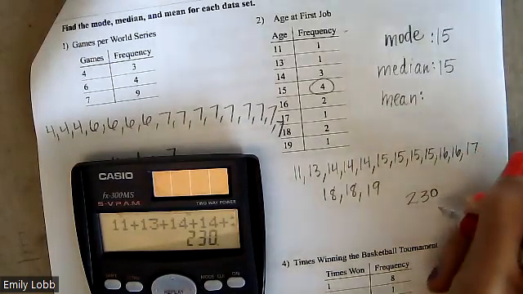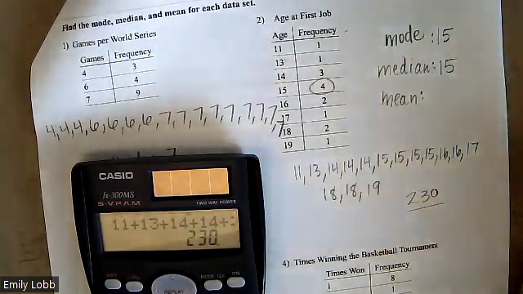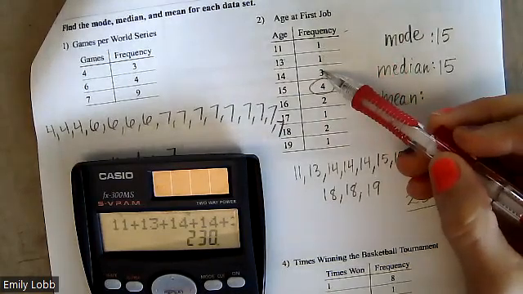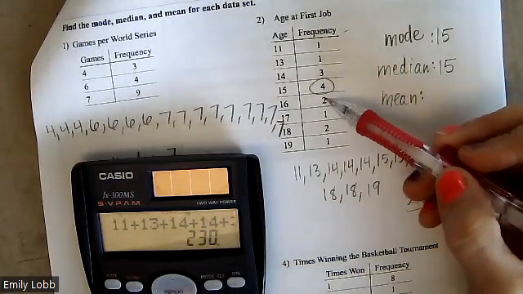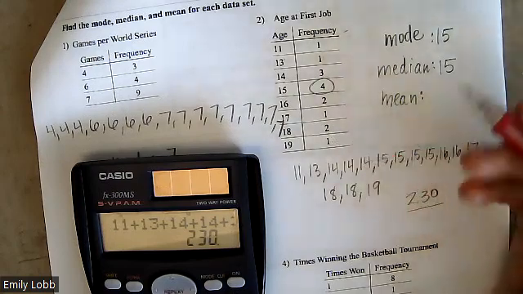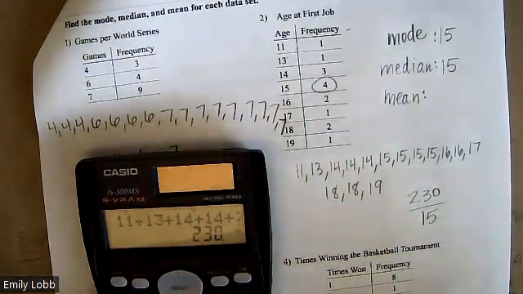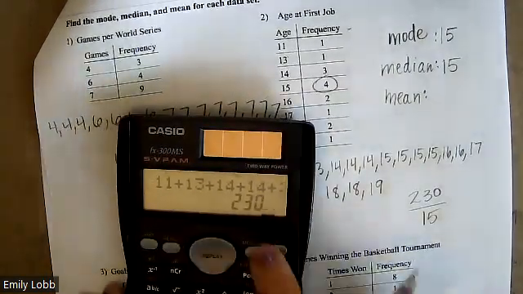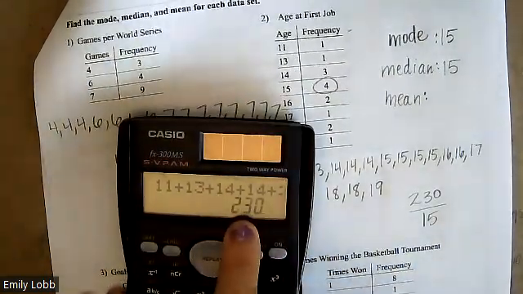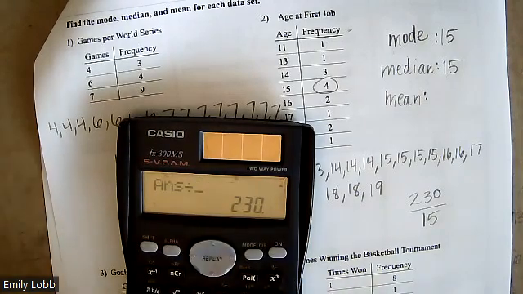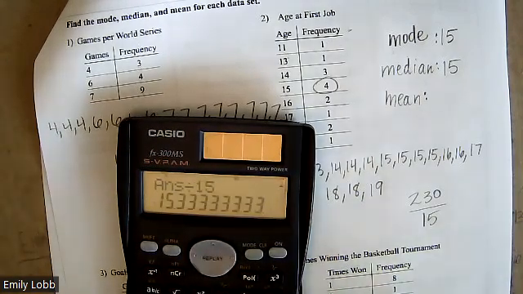What did you guys get? And I got 15 data values. So after I hit enter, remember we have to add them all up first and then divide by the number of values we added.